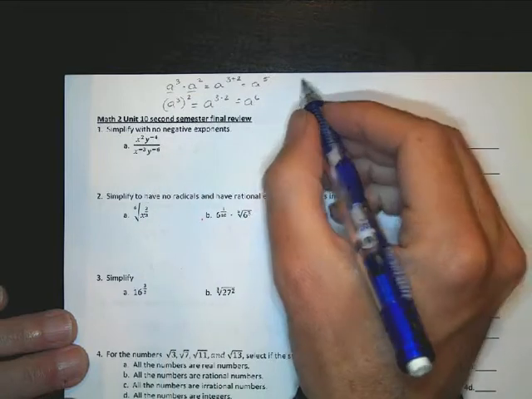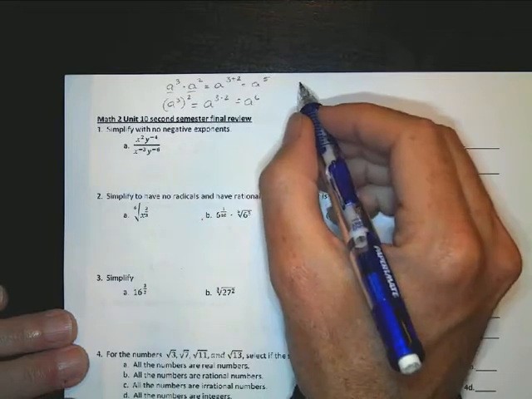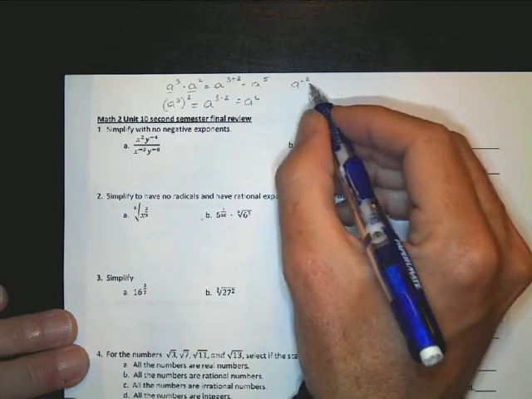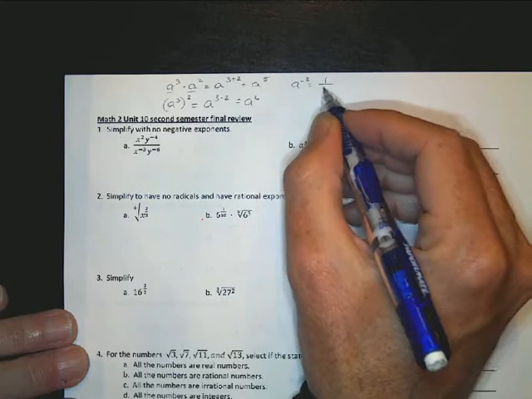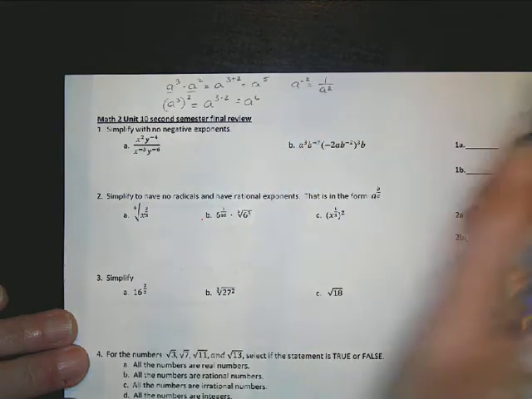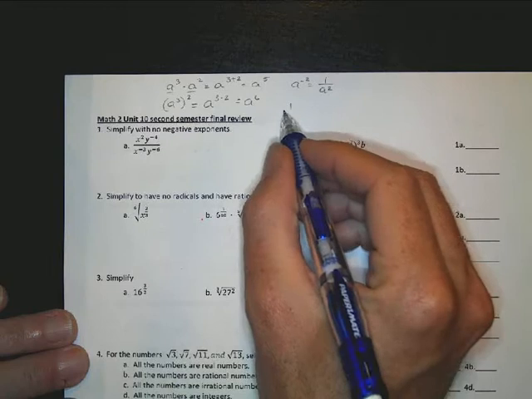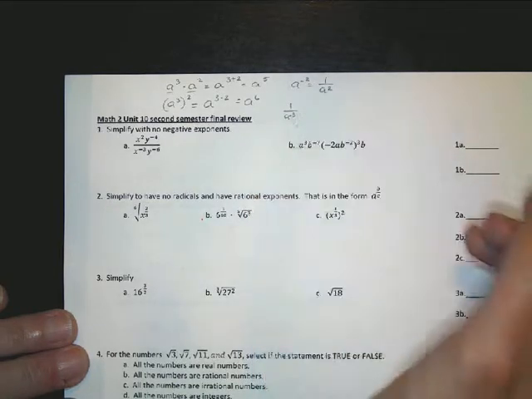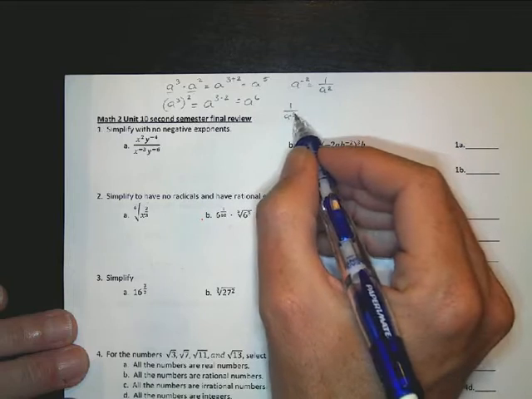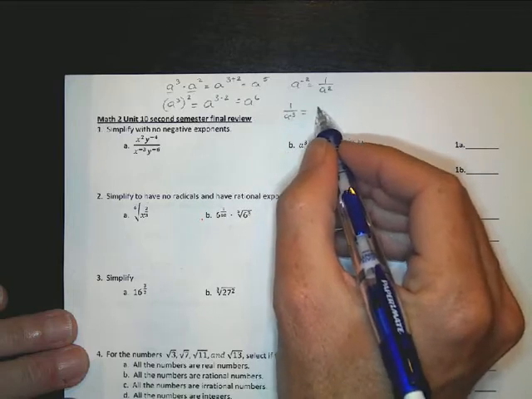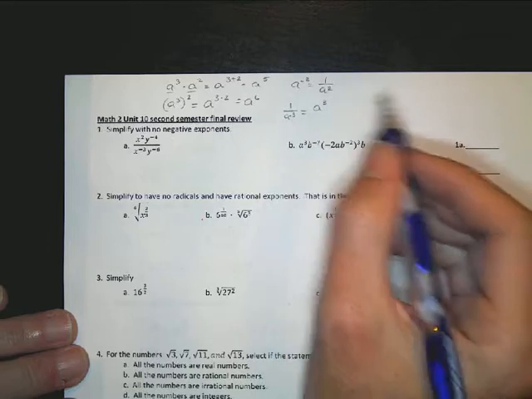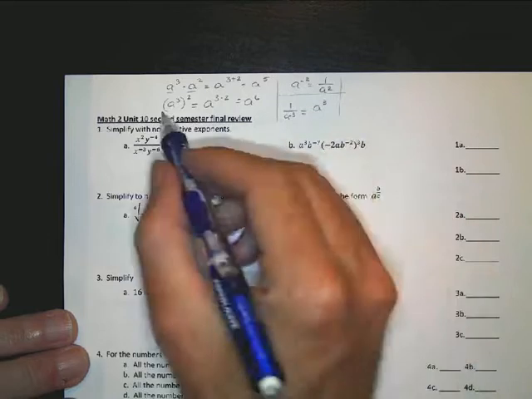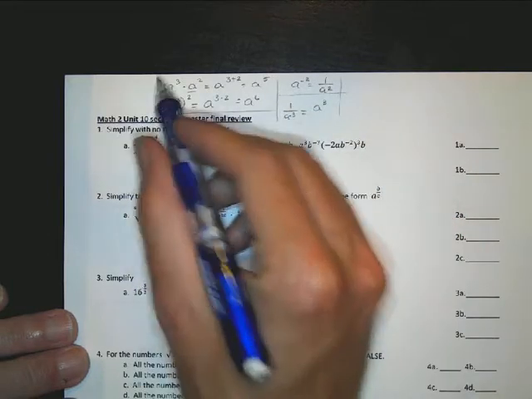Also keep in mind that when we have exponents, we don't want to have a negative exponent. So if I have a to the negative 2, that becomes 1 over a squared. If I have 1 over a to the negative third, I don't want to leave a negative exponent in the denominator, so that becomes a to the third power. It's good to rewrite those when you see them, so you get in the habit of rewriting those. So those are some basic things as we go through this.